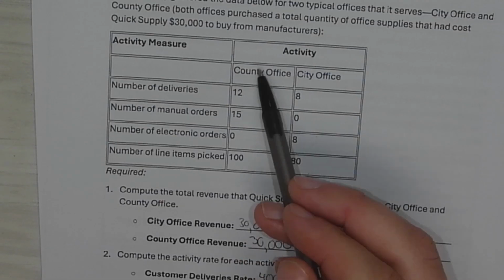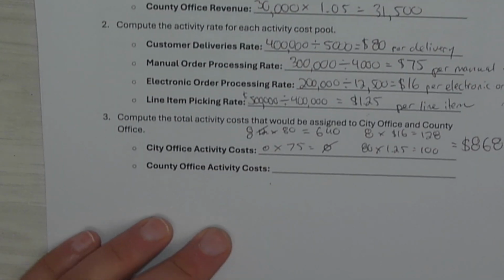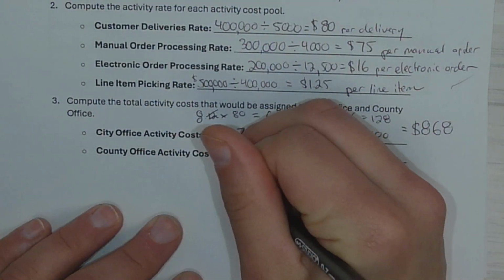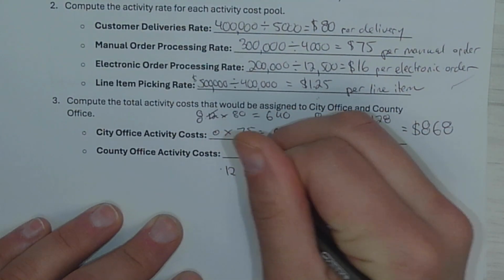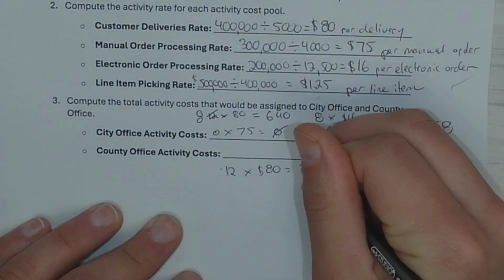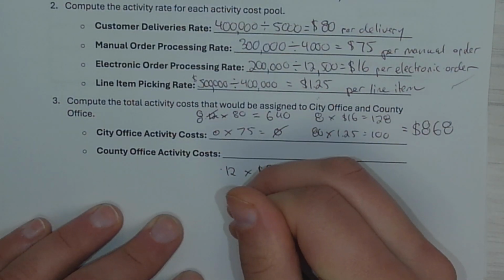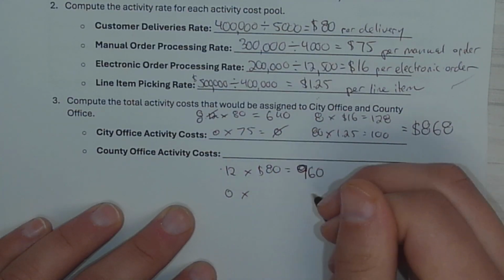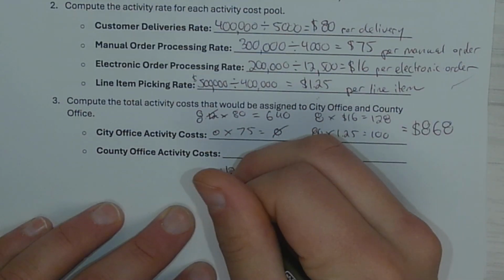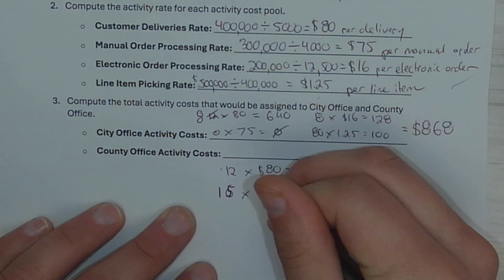Now let's have a look at our county office. Here, I'll just do it down below where I have a little more room. We had 12 deliveries, and we know the cost is $80 per order. We had 15 manual orders at $75 per order.